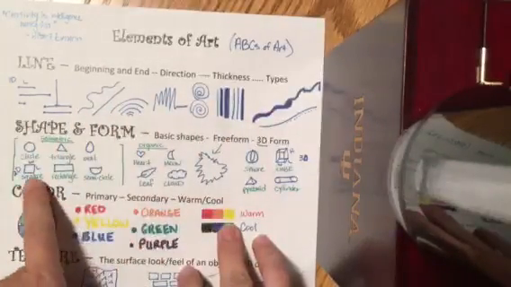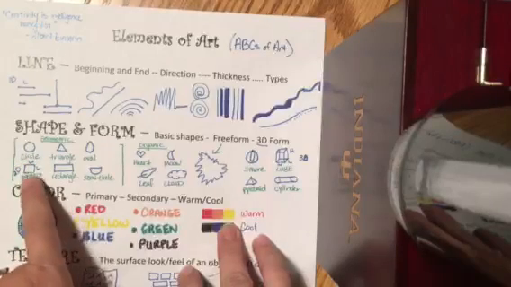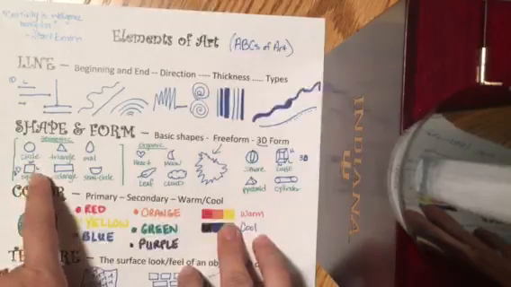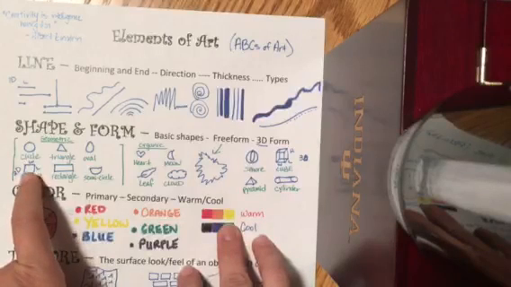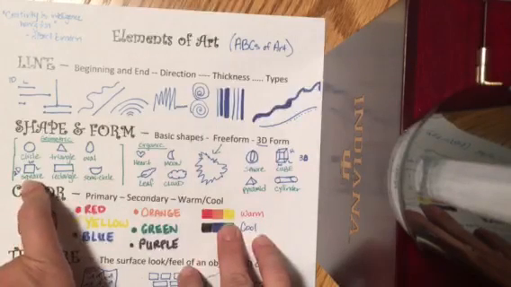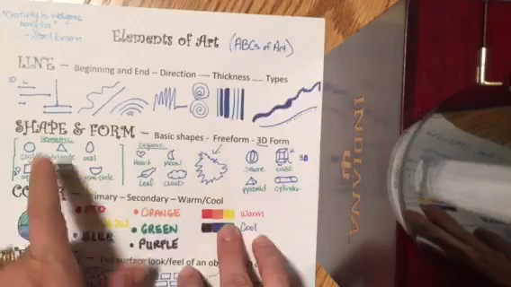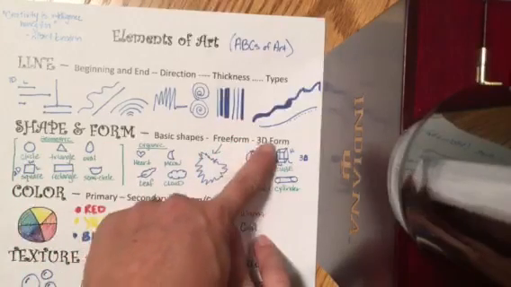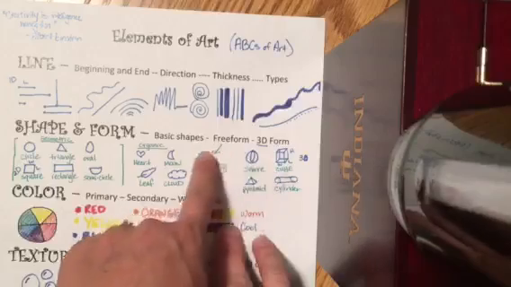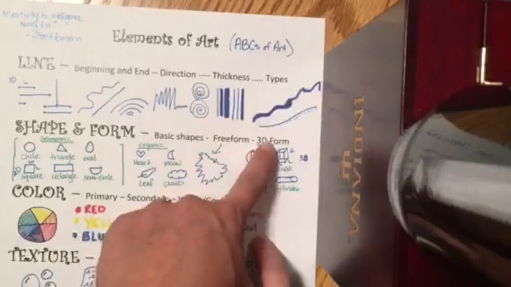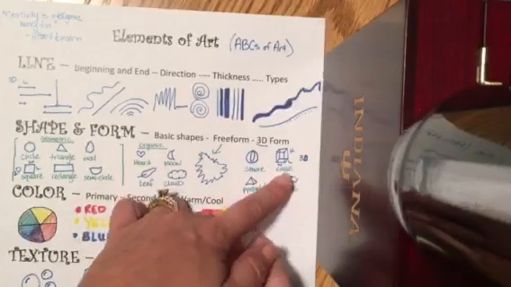Shape and form. Shape is more two-dimensional. So in a square, it's width and length. And it's two-dimensional. It's flat. And you've studied that with square area and perimeter. And then we're also going to go to free form and 3D form. Free form is an abstract shape. 3D form is going to be like a cube.